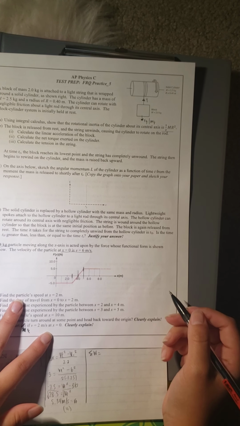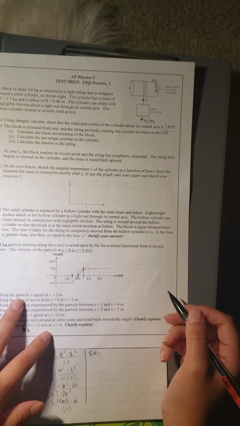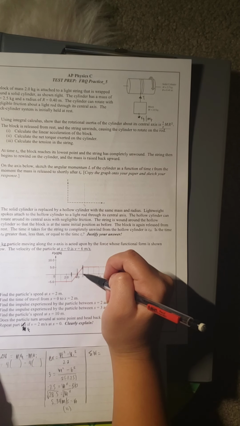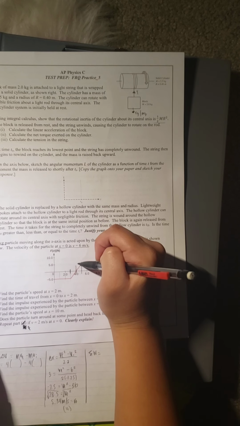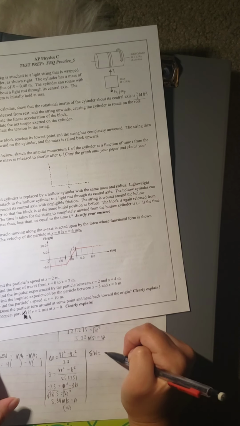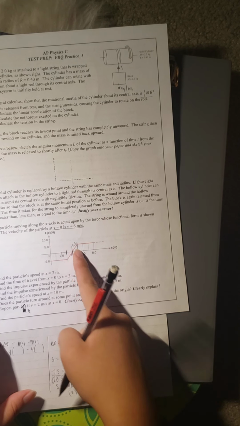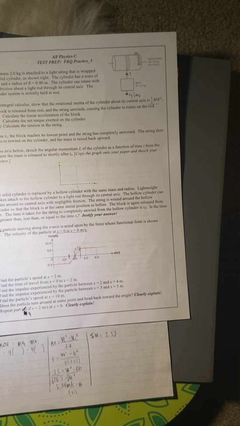So again, remember base times height over 2 to find the area of a triangle. So 1 times 5 over 2 is 2.5. And now it is positive because it is above the x-axis.